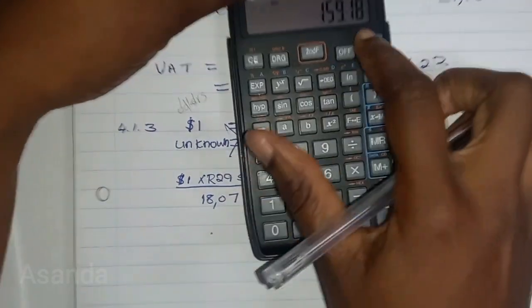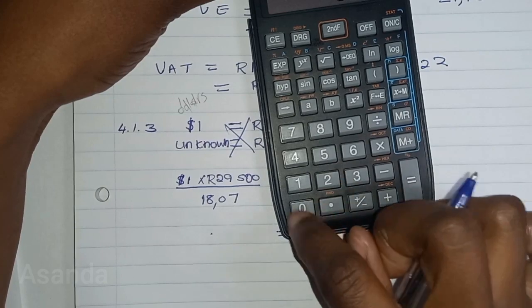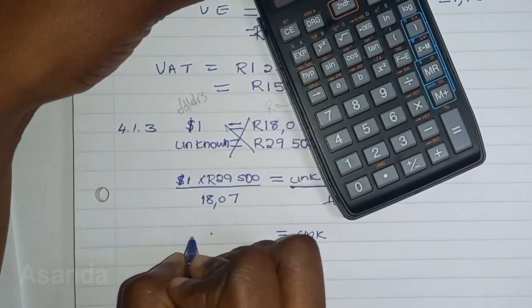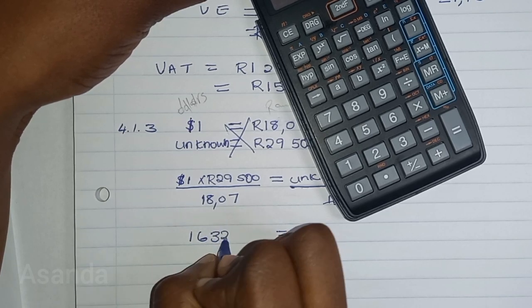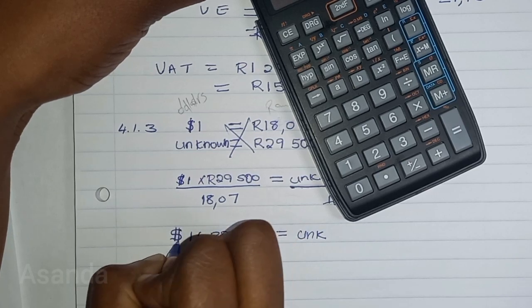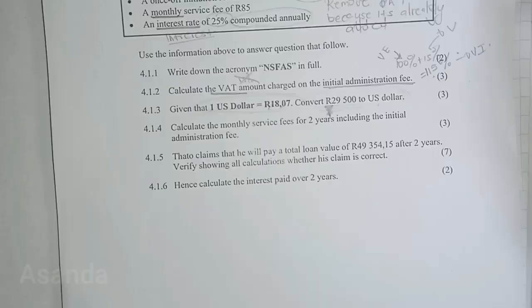Let's see how many dollars this is. 29,500 divided by 18 rands and 07 cents, and that is 1,632 dollars and 54 cents. And booyah, we're done with 4.1.3.